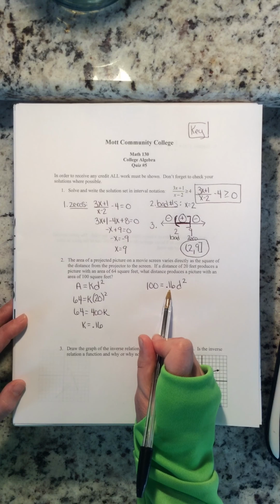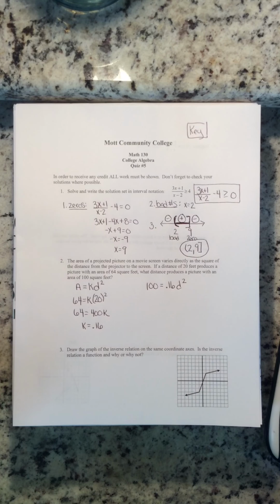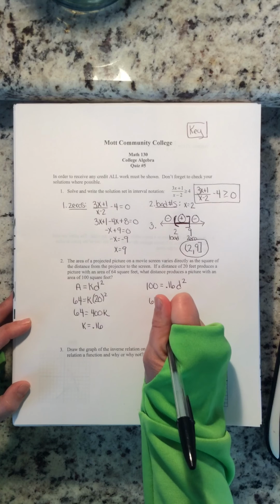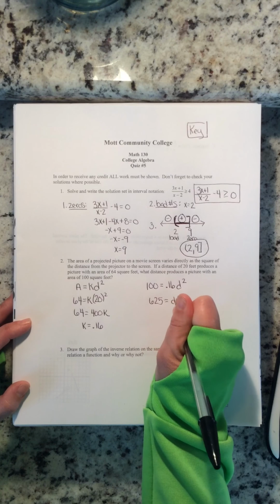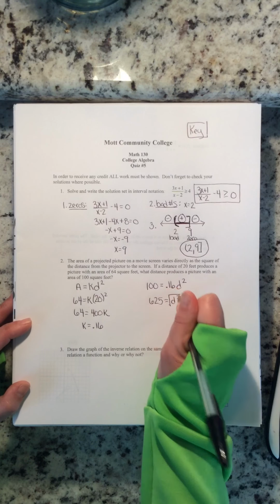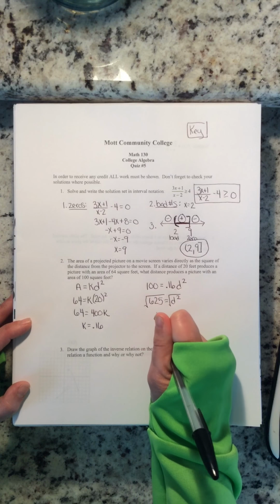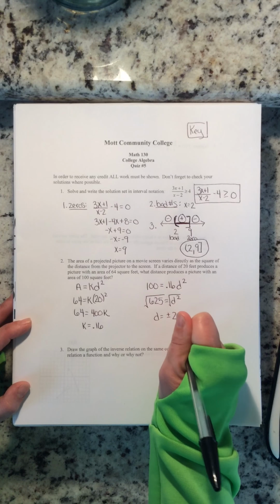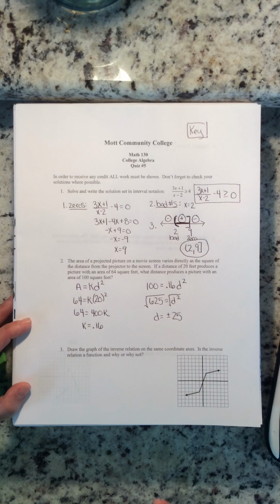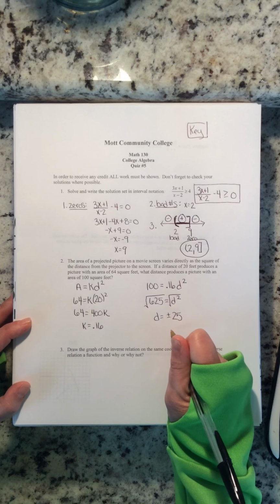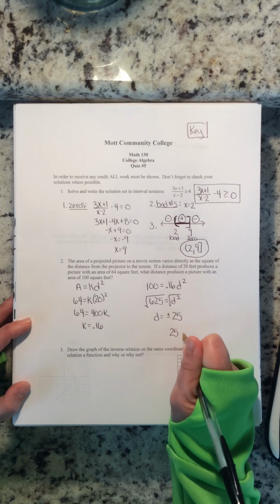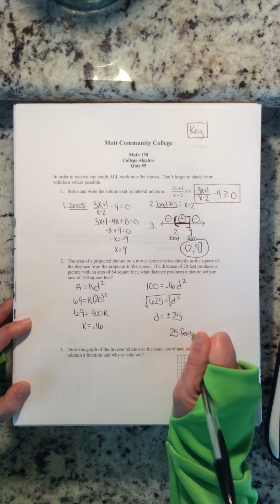Solving for d, the first thing we need to do is divide by 0.16. So 100 divided by 0.16 yields 625. On the other side of the equation, we still have d squared. To get d alone, take the square root, and you'll find d is plus or minus 25. Obviously, distance can't be negative, so we're going to keep the positive and label that feet.